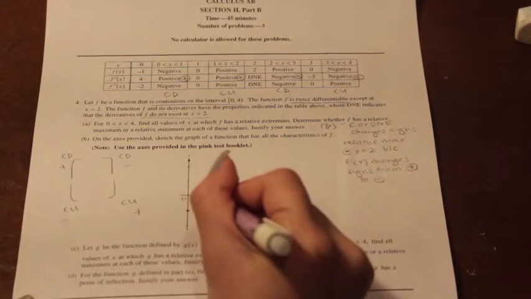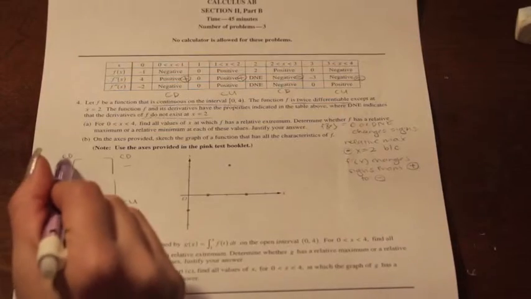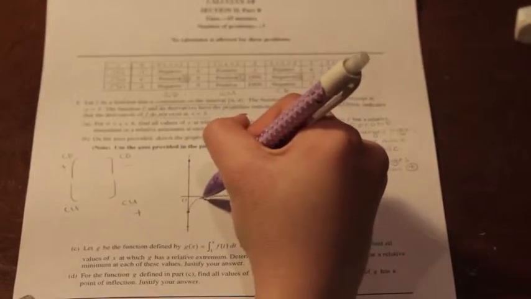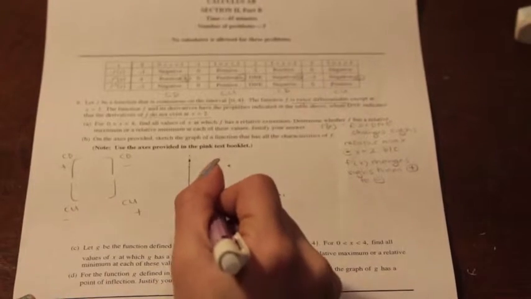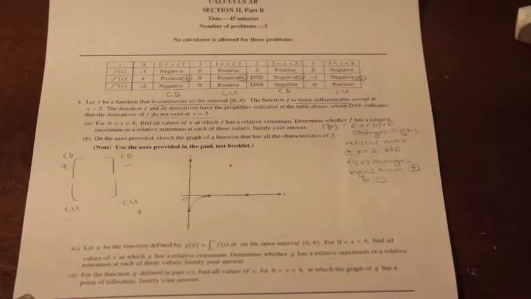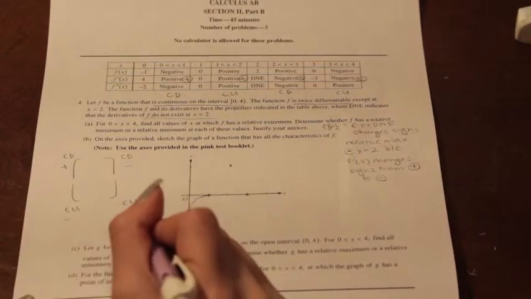So between 0 and 1, we have concave down, positive slope. So that's something like that. So we'll just draw a curve in that direction. From 1 to 2, we have positive slope and concave up. So it'll look something like this.